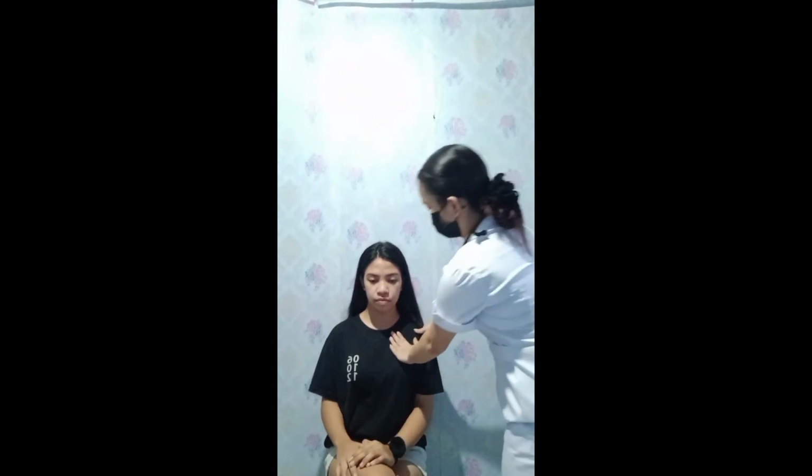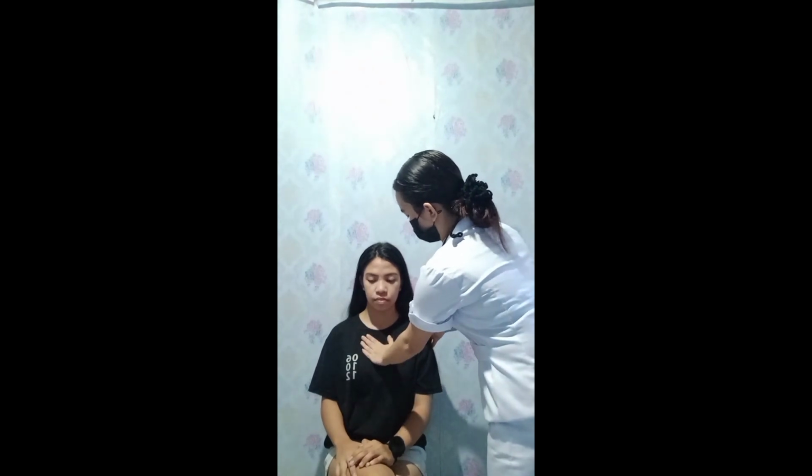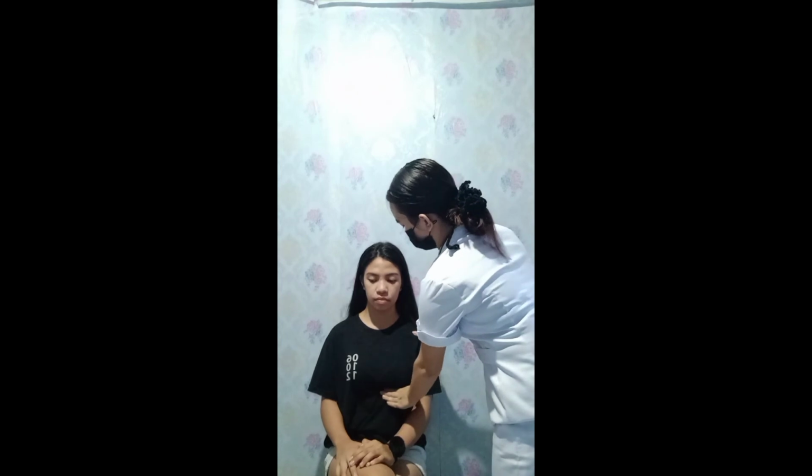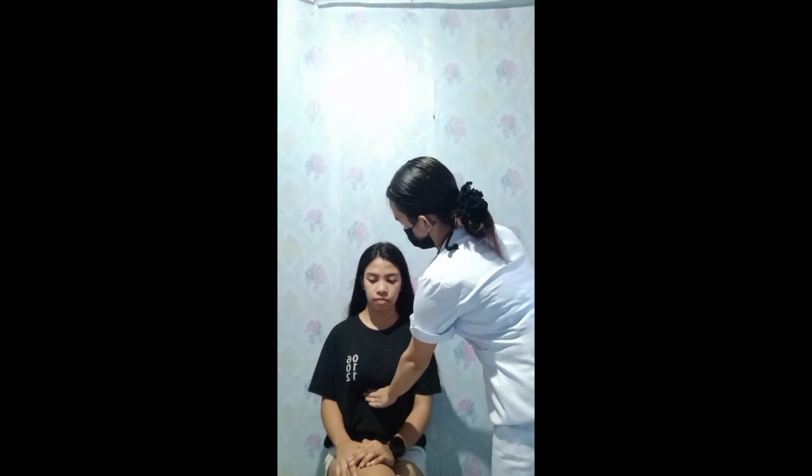And then we're going to palpate the anterior chest for respiratory excursion. So it's also normal. And then we're going to palpate the tactile fremitus in the same manner as the posterior chest.